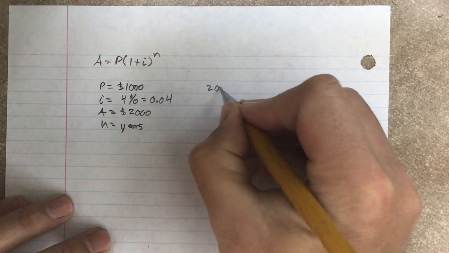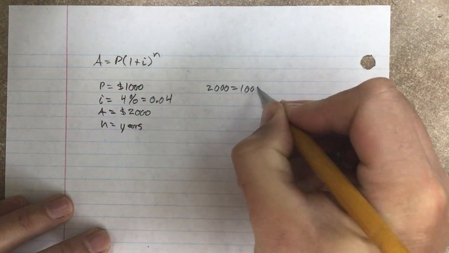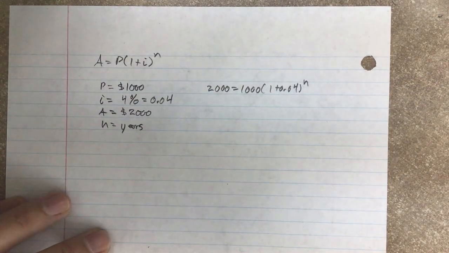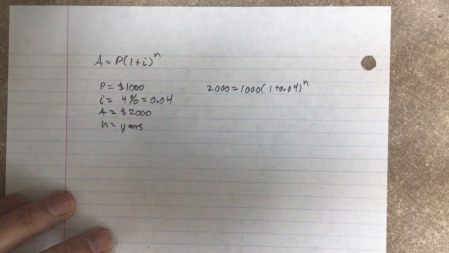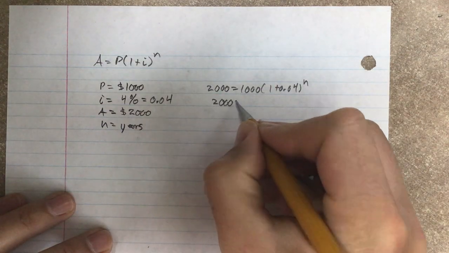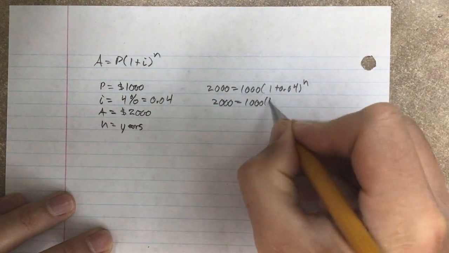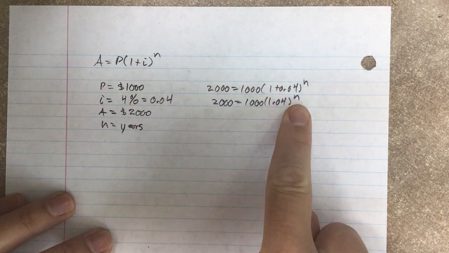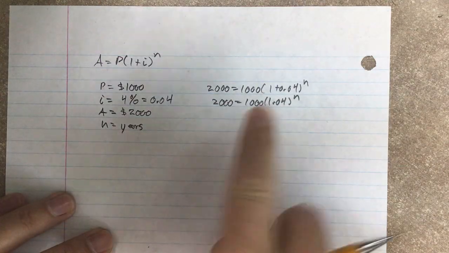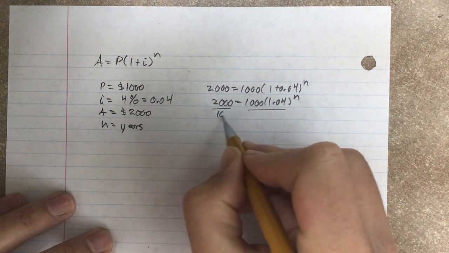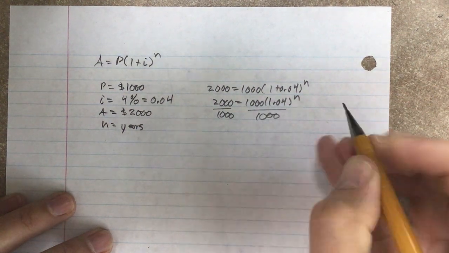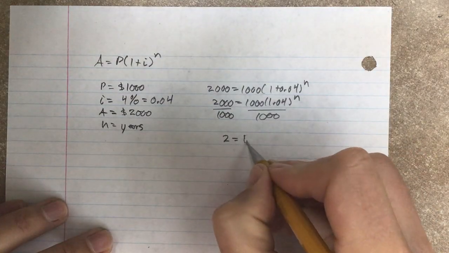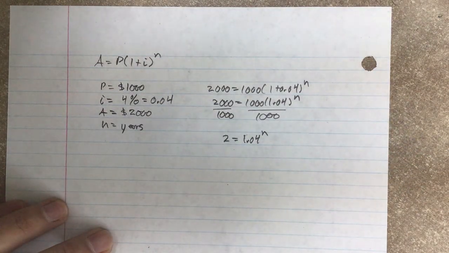We can plug in the numbers. 2,000 is equal to 1,000 times 1 plus 0.04 to the power of n. At this point, it's a little bit of algebra to work things out. 2,000 is equal to 1,000 times 1.04 to the power of n. We want to isolate n. The next thing we need to deal with is that 1,000. So we can divide both sides by 1,000. 2,000 divided by 1,000 is 2, and those 1,000s cancel, and we have 1.04 to the power of n.